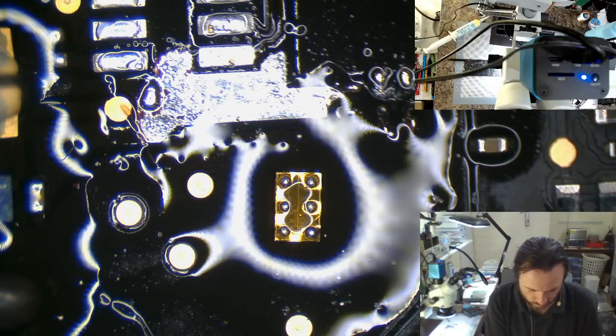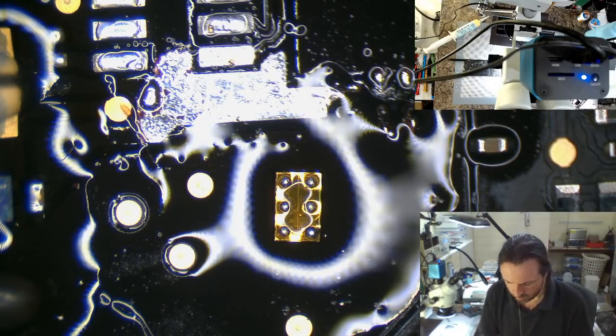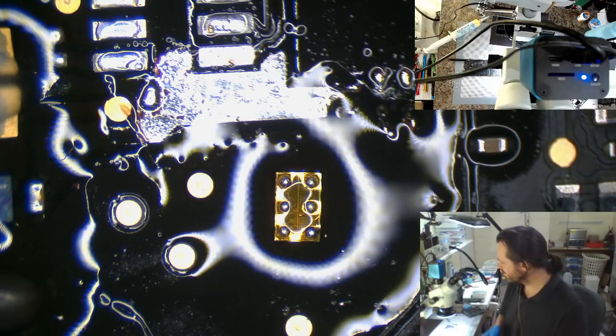Just gotta get the solder paste off my tweezers. Instead I just smear it over my keyboard.